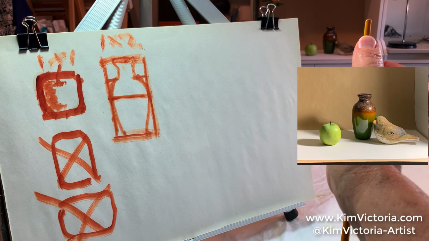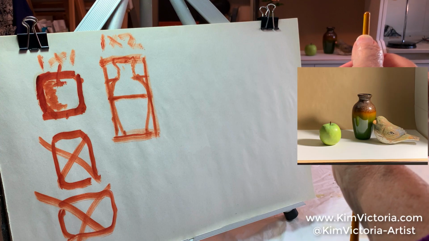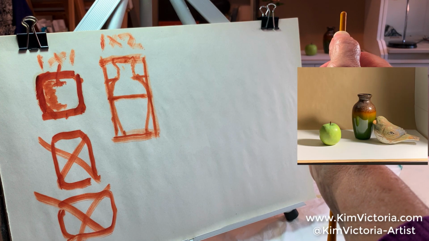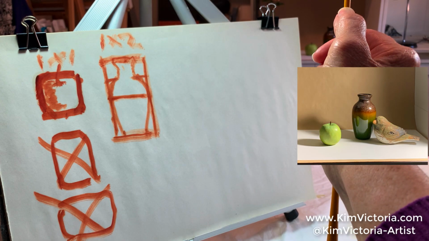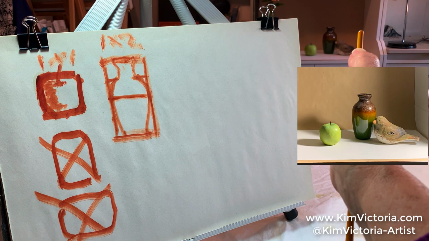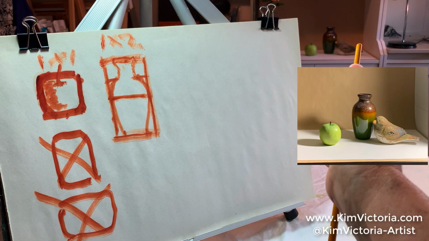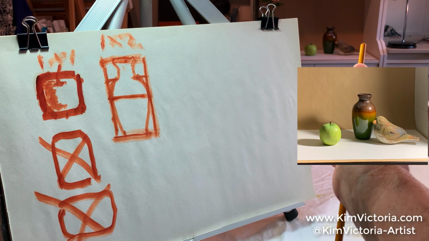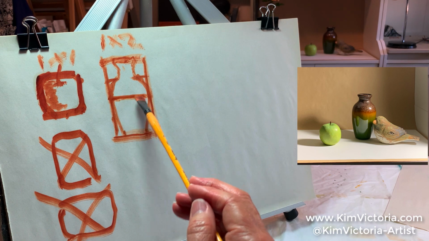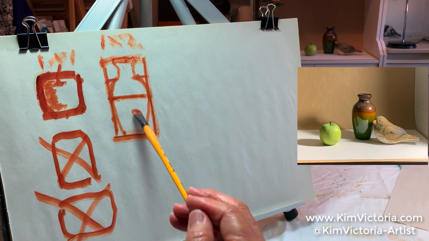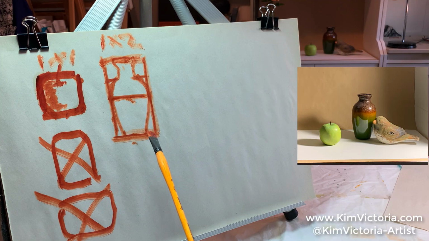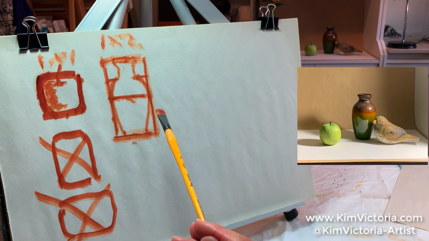So now I'm looking at the bird object, and I already determined that from the top of the head of the bird object to the bottom line, where it's touching the bottom surface, is about the same as this vase shape, just a teensy bit more.